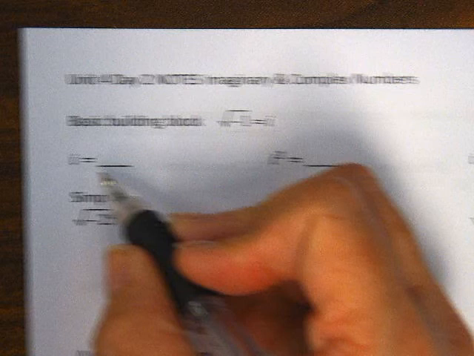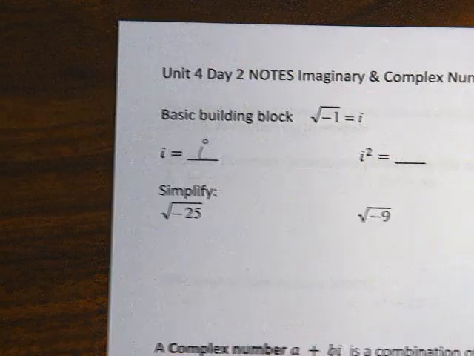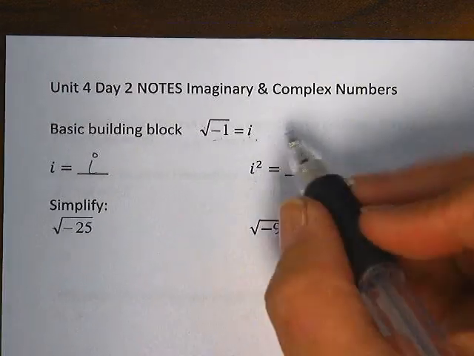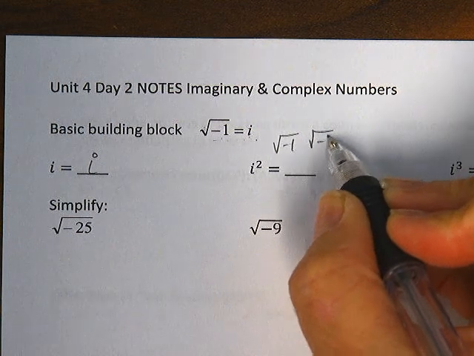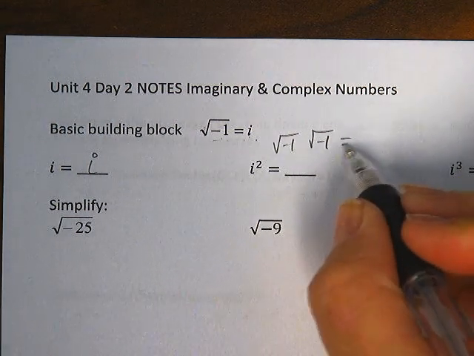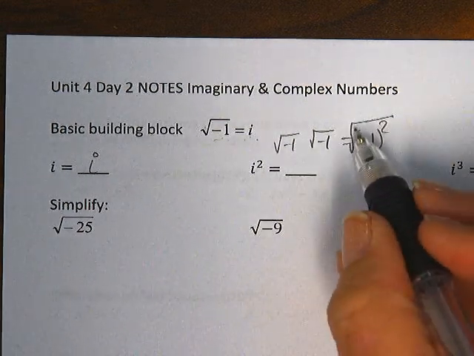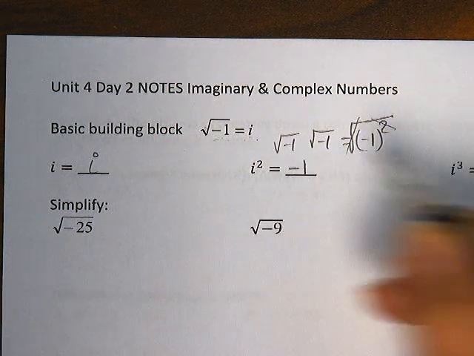So the square root of -1 is i. So i is just equal to i. That's not very interesting. But if we have i squared, this is the same thing as saying the square root of -1 times the square root of -1, which gives us -1 squared square root. And the square root and the squared cancel, so we're left with a -1.